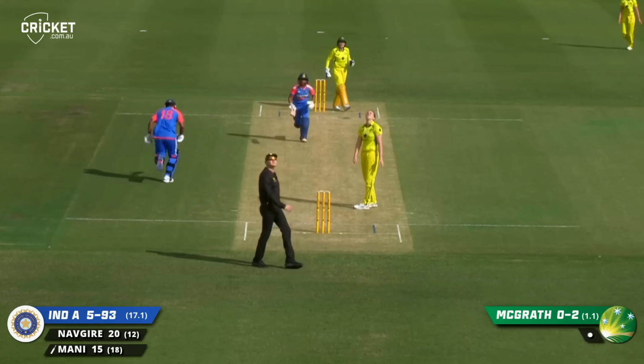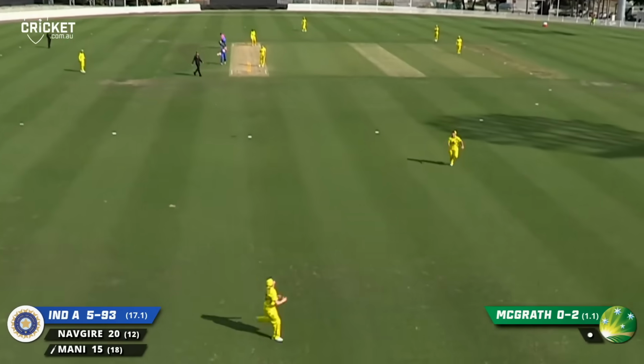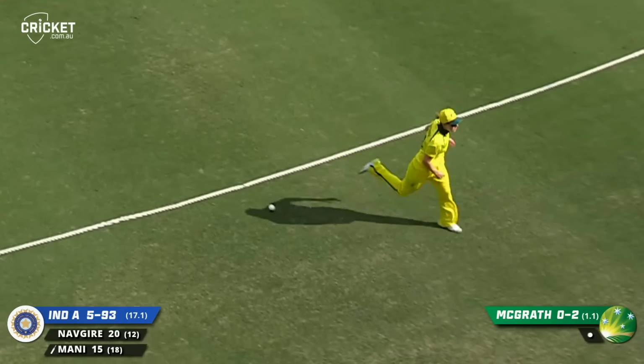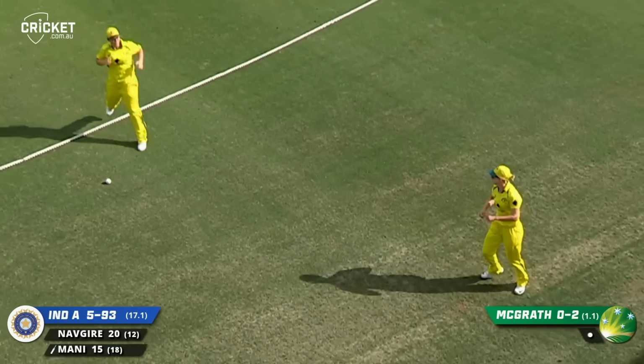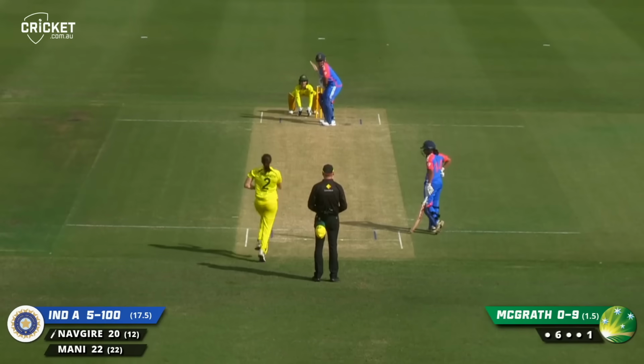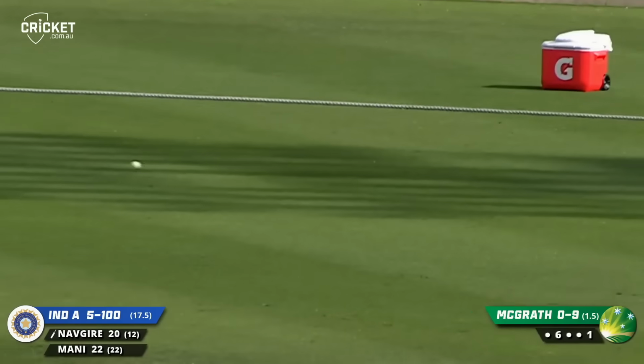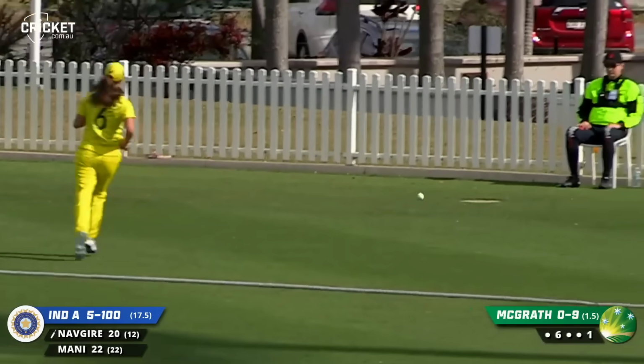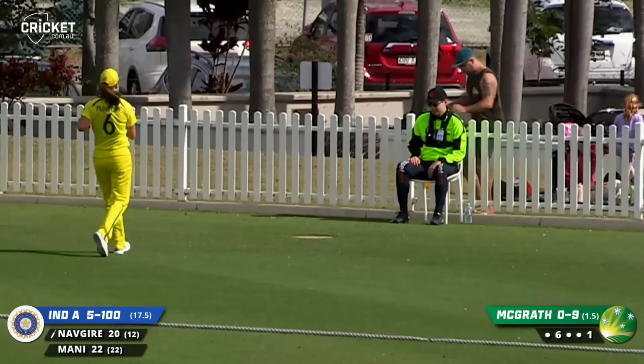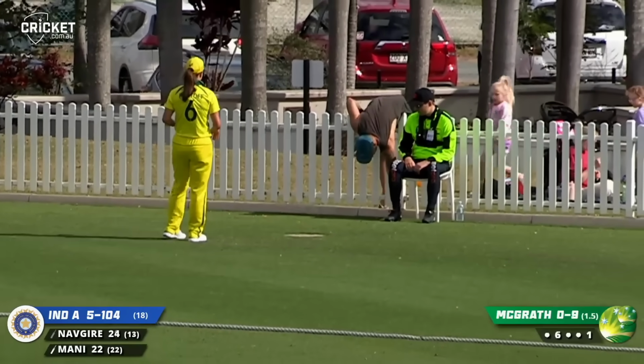Oh, big shot from Mani. It's in the air a long time. And it lands on the rope, I think. It has. 6 runs given. Oh, nicely played around the corner from Navgiri. It's got too much on it. Flintoff can't get there. And a 4 to finish the 18th over.